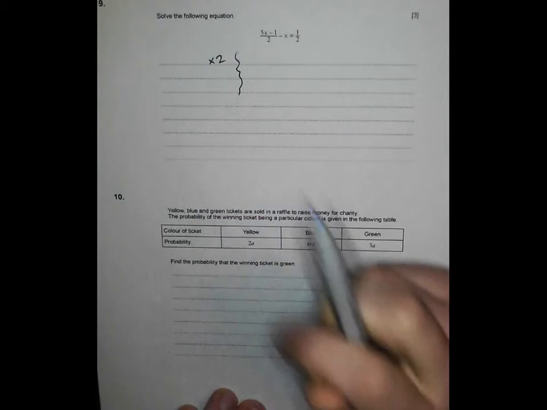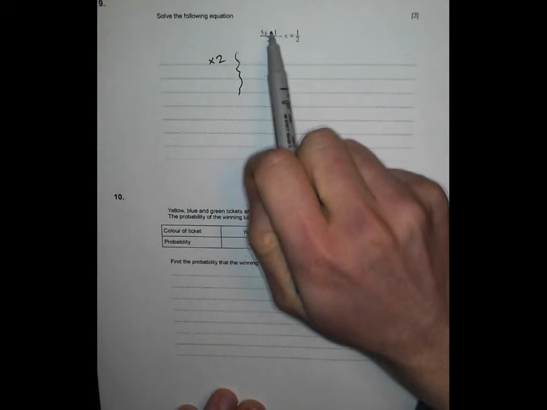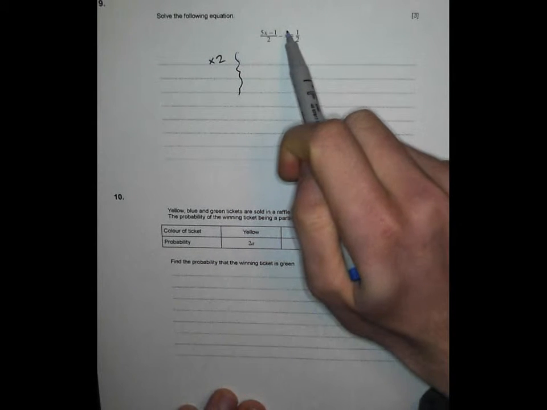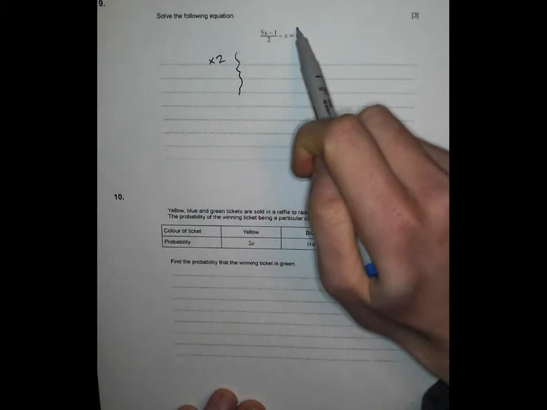But I've got to be really careful because I've got to do it to every term. This is a term, the 5x minus 1 over 2. This is a term, my minus x. And this is a term, my half. Everything's got to be times by 2.